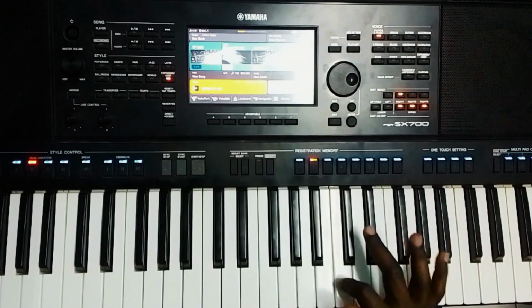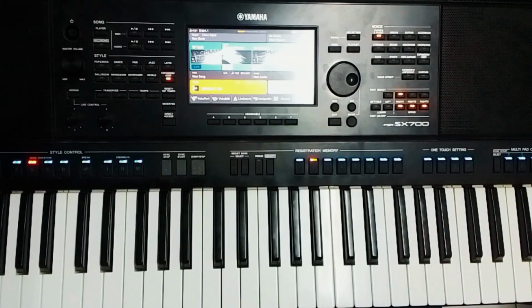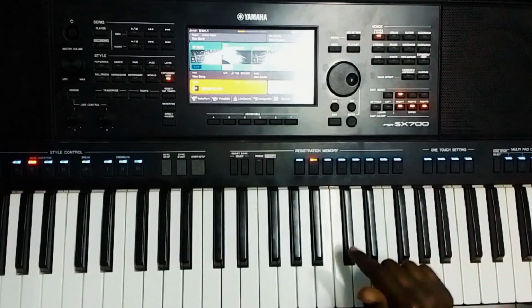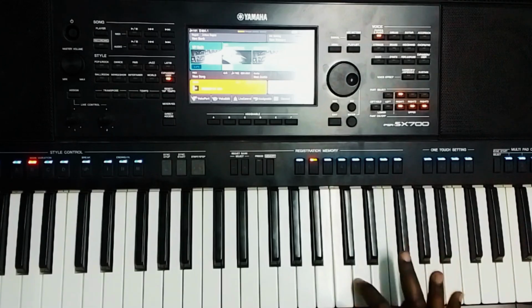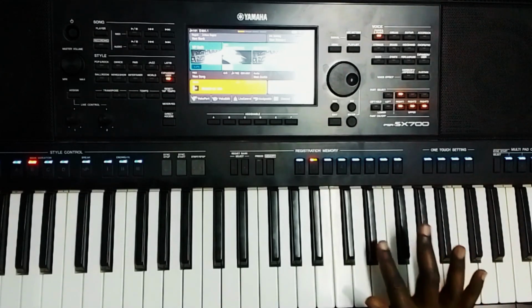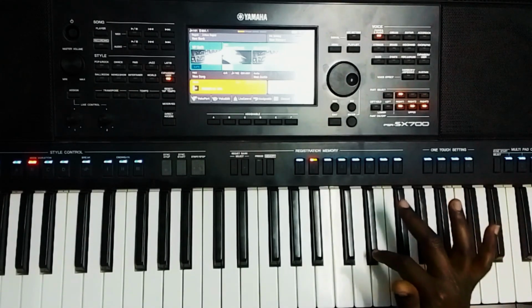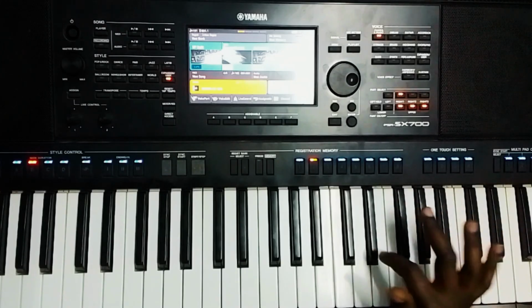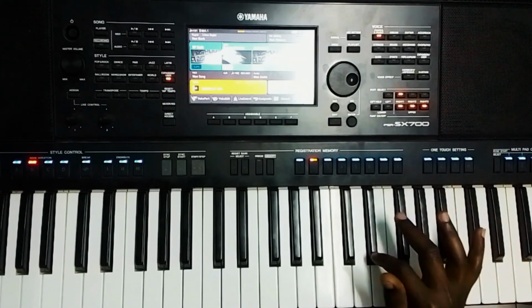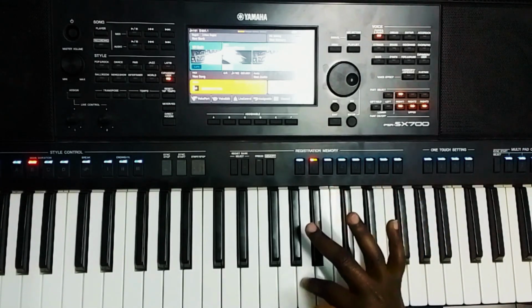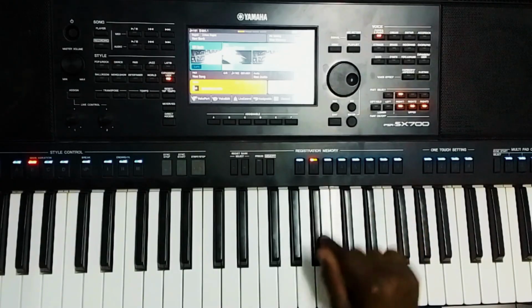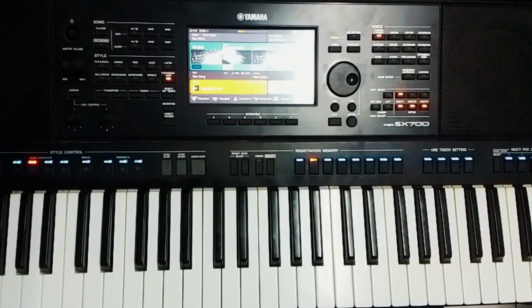Like if I'm on C, if I move from C to C sharp, that's a half step. If I move from C to D, that's a whole step. So if I move from E to D sharp, I will also call it E flat. If this is B, this one I can call A sharp or B flat. I think now you know the names of the keys.